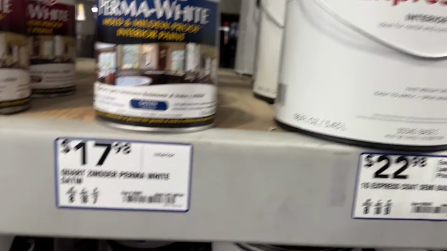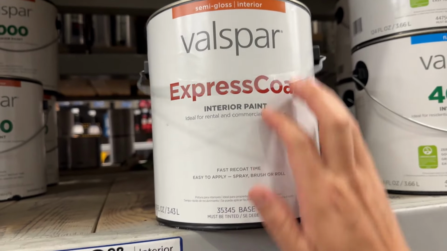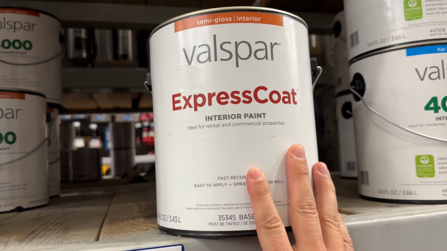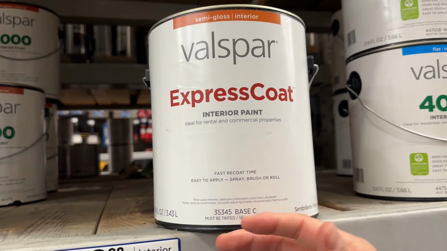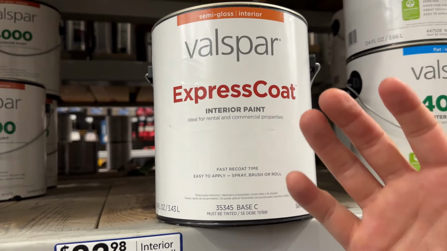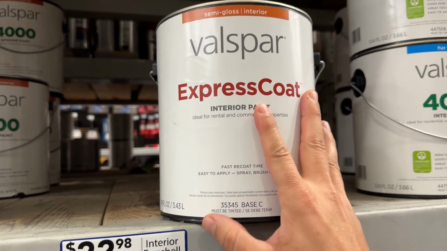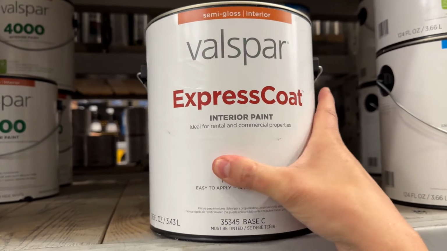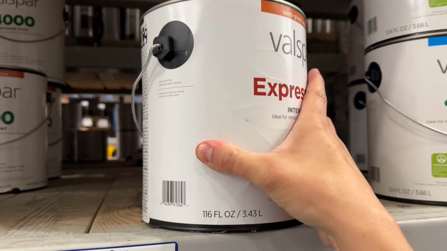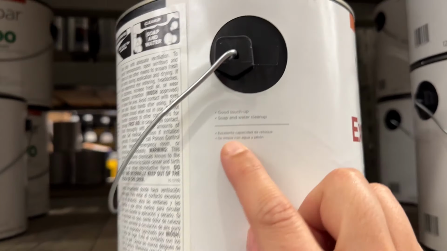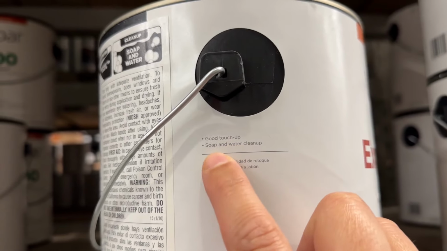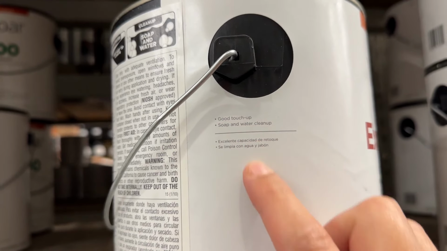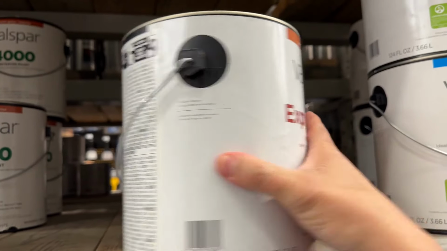If you look at it, this is just a plain paint. It's going to be mostly water, and there's no special features. There's no additives. This is not like a paint primer. It doesn't even have acrylic in it. This is just a latex paint. You flip this around and you'll find acrylic not even mentioned on this can. All we got is a good touch-up, soap and water cleanup, so you know it's a water-based paint because you can use soap and water. But this is the cheapest paint Valspar makes.